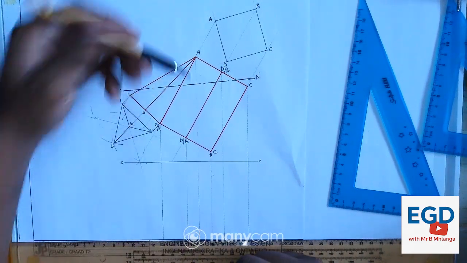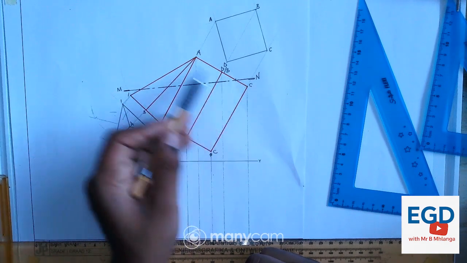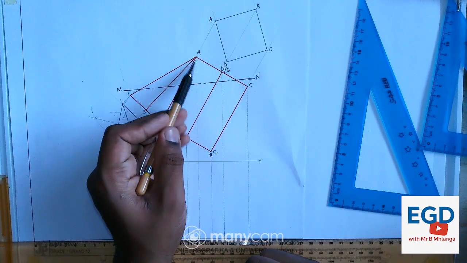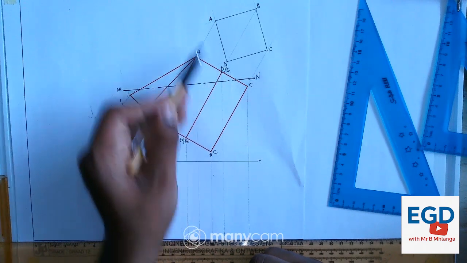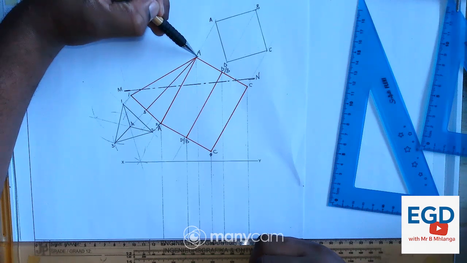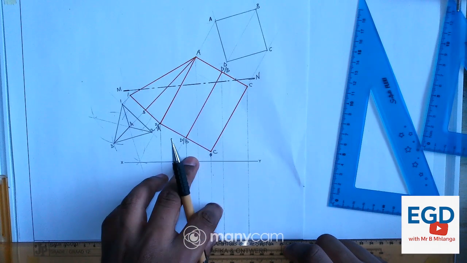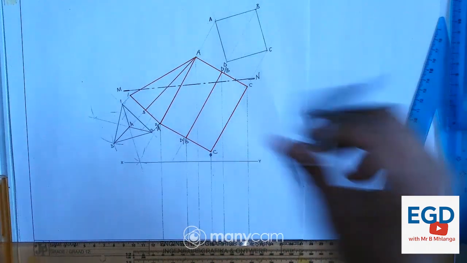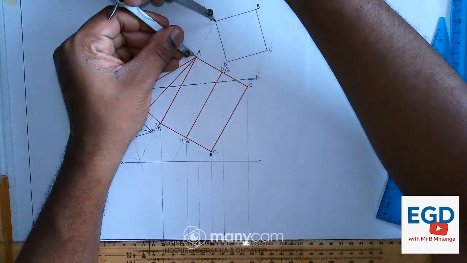So I'll start with point A. I'll start with this top surface of the prism, right? Okay, so we have how many points here for the top surface of the prism? We have 4 points, A, B, C, D, right? So it's A, B, C, D. So I'll just transfer this distance from here to there. I'll just transfer it to this section right over here. So I can just take my compass from point A here to that point up there.